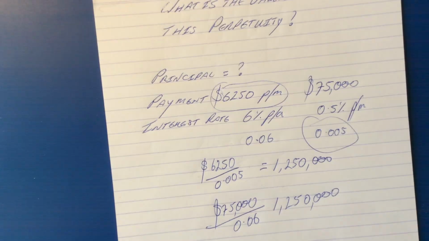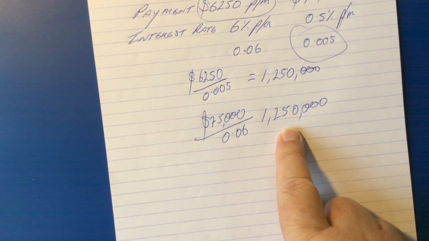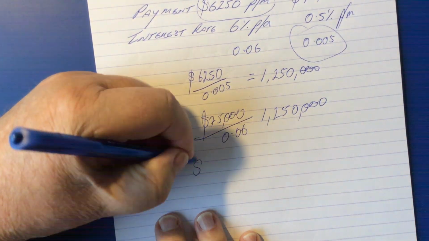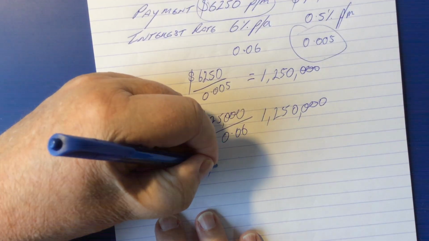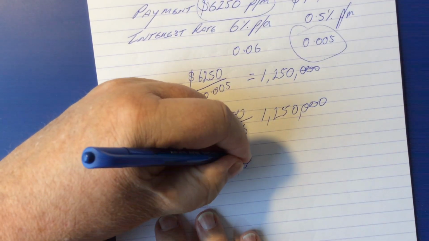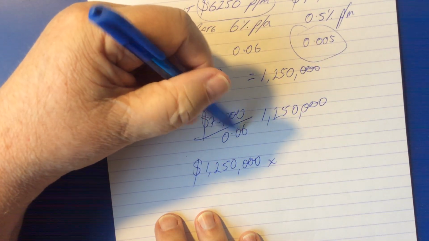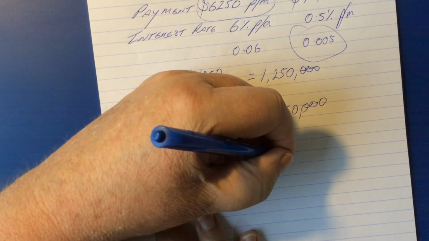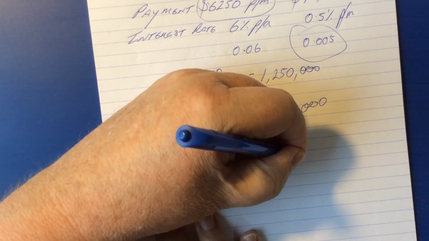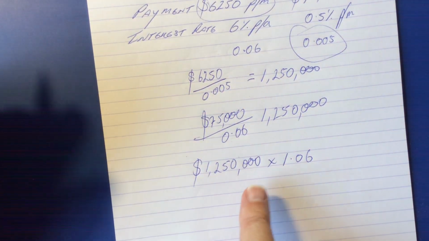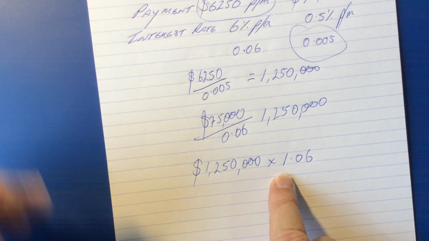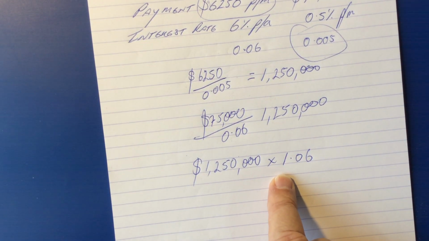Now, let's just check that working from this. So 1.25 million times, we'll take this one, 1.06. Now, why have I done this? Because some of you may calculate these using recurrence relations.